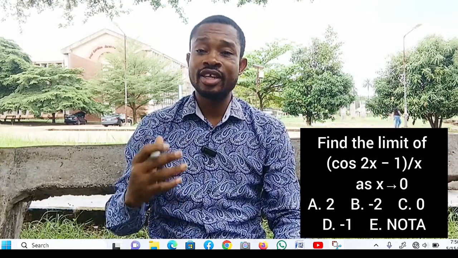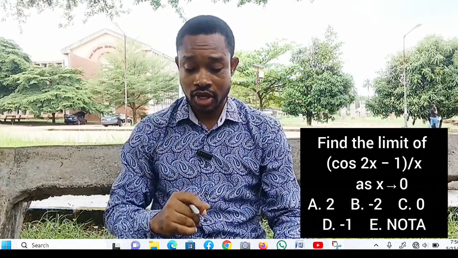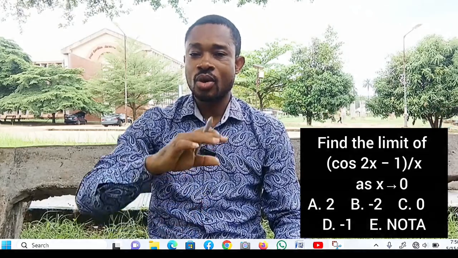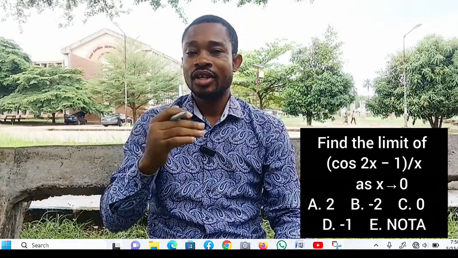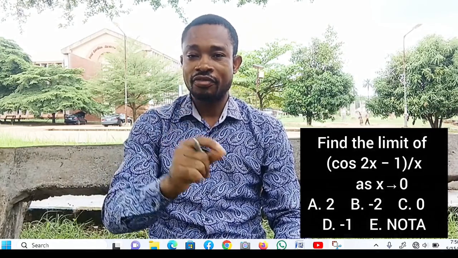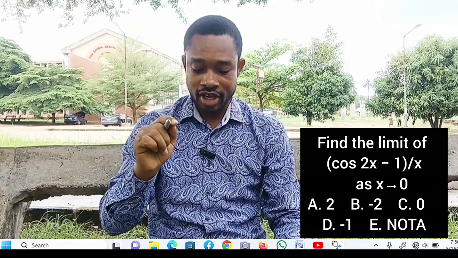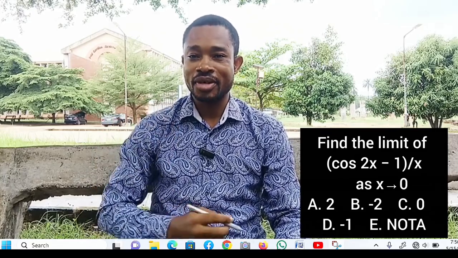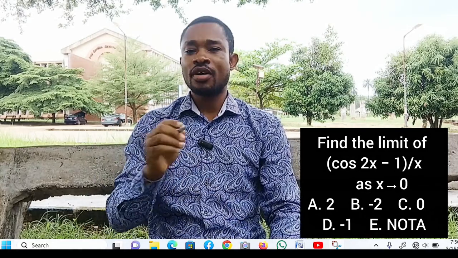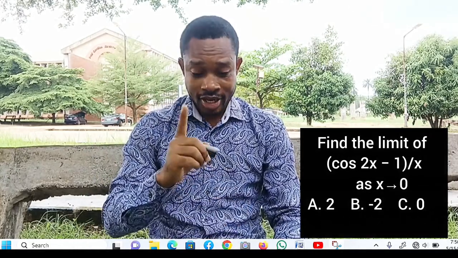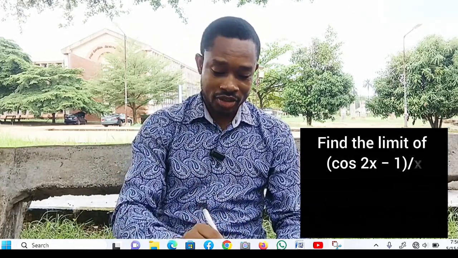So the value of the independent variable x is tending to 0, and upon this we are required to evaluate the limit of that function, the value to which that function will be approaching if the value of x is approaching 0. Now, how do we solve this problem? Let us look at what we are required to do.